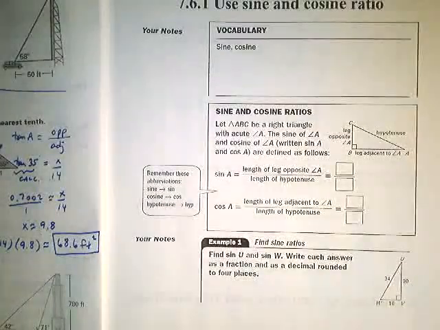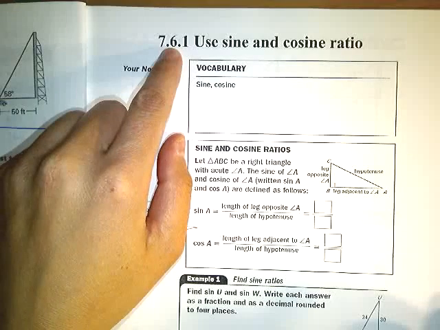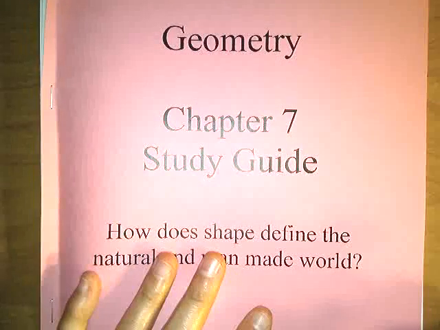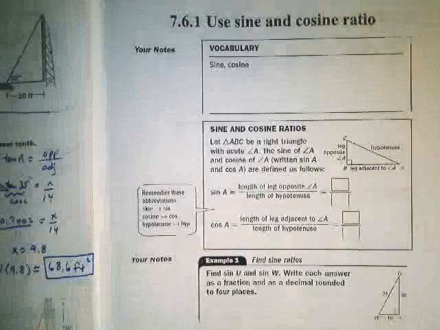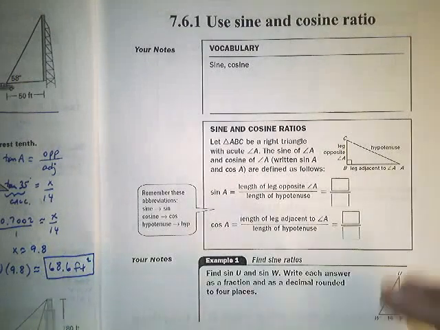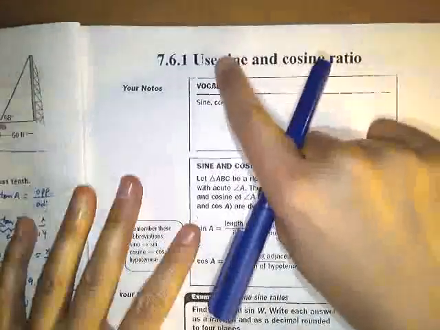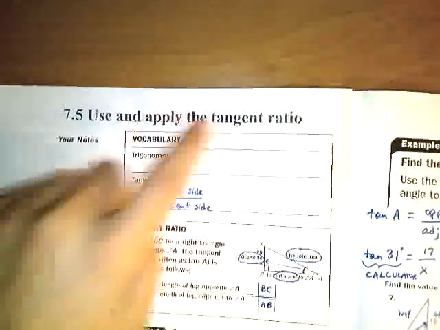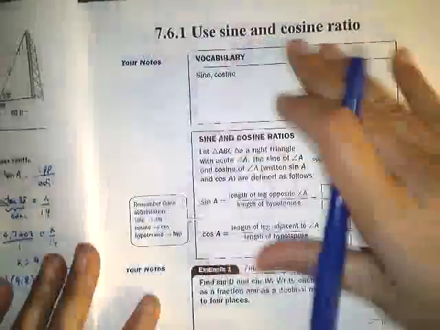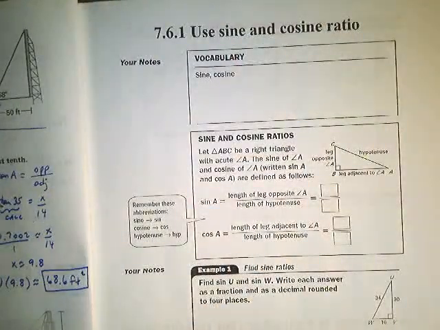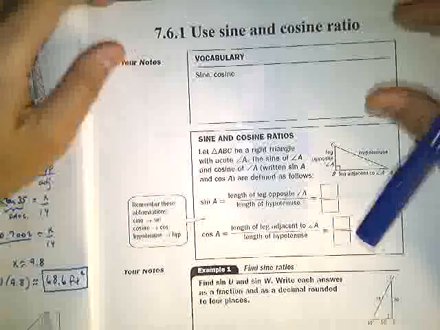This is the lesson on Chapter 7, Section 6, Part 1 out of the Geometry Chapter 7 Study Guide. This one is on the trigonometry ratios of sine and cosine. In the previous section we talked about the tangent, and sine and cosine are the other two basic trigonometric functions.